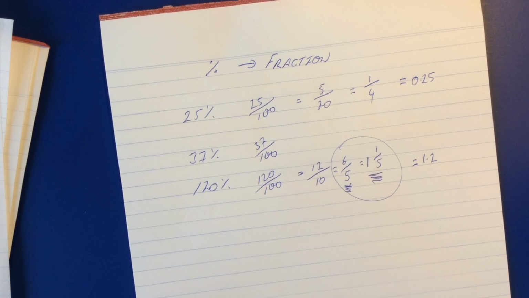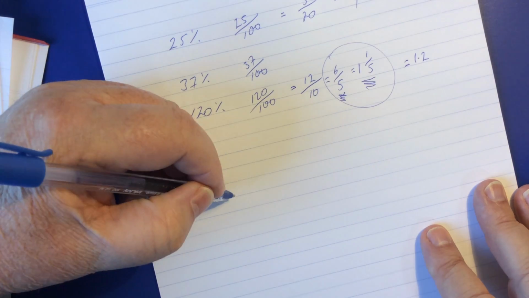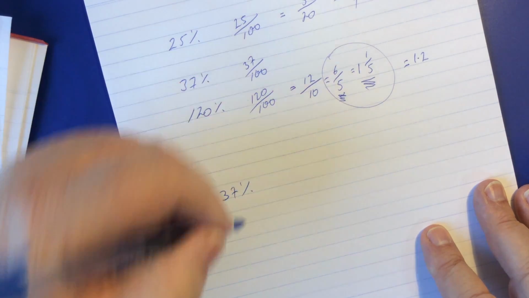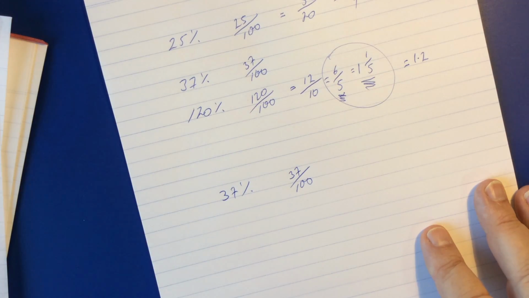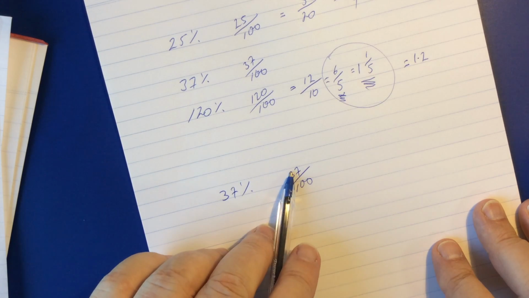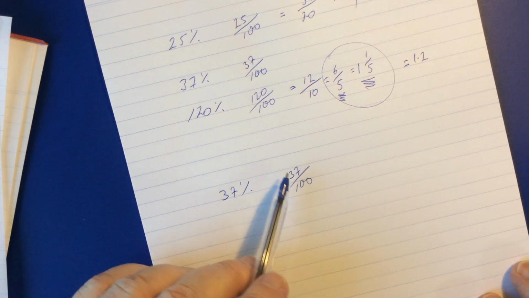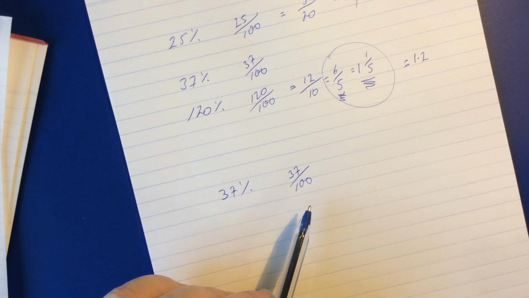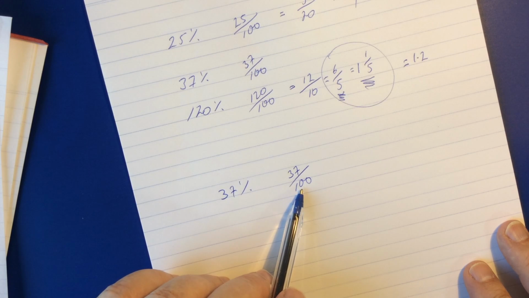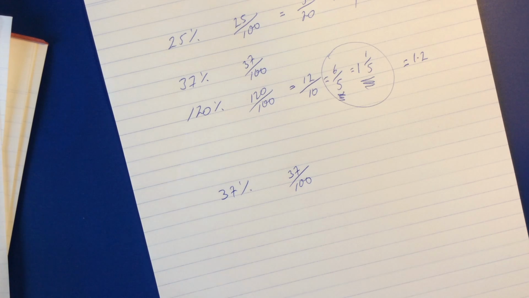Now we don't have much room to work here, so I'm going to do the 37% again. So 37% is 37 out of 100. And the good news is we stop there because that's a prime number, and these two things don't have any common factors except for 1. Okay, so what is that as a decimal, as we're continuing on to deal with decimals? 37 divided by 100.